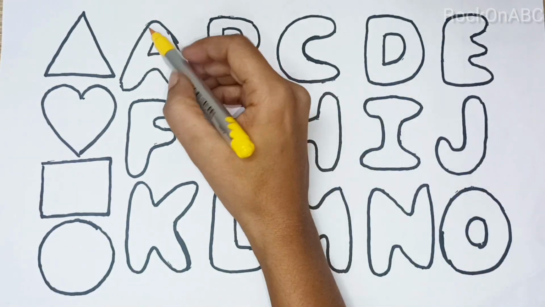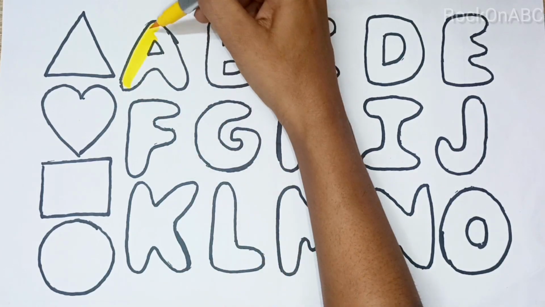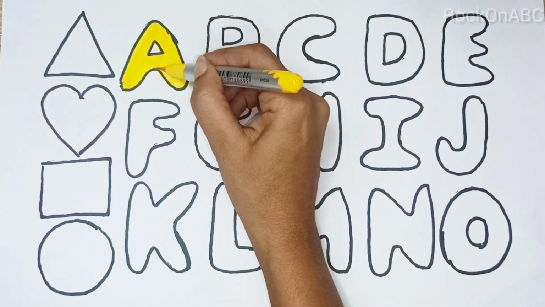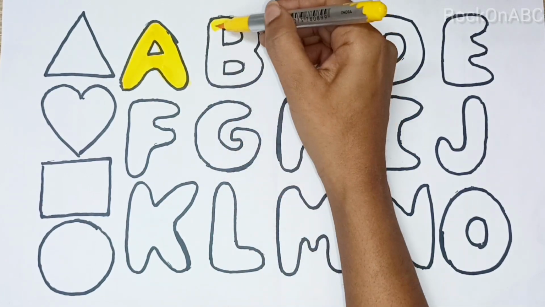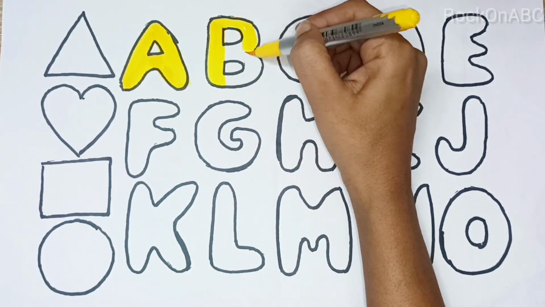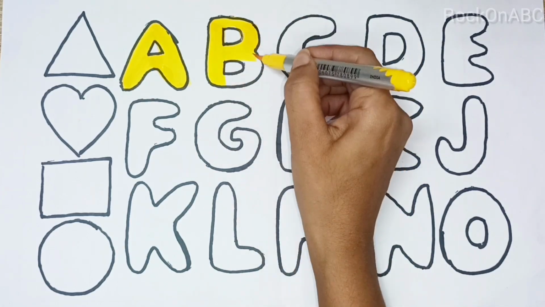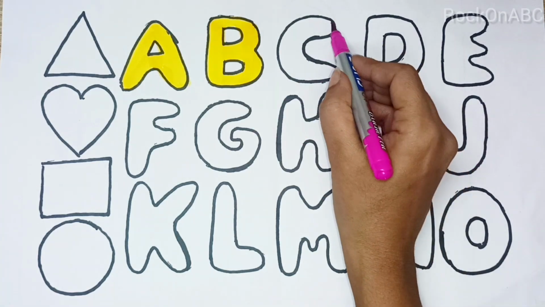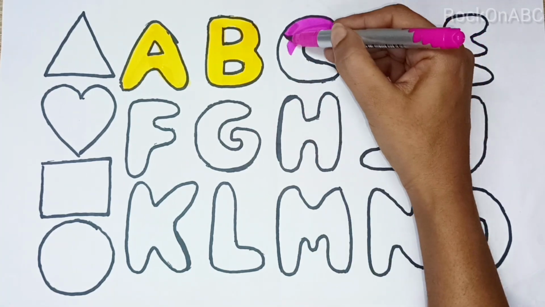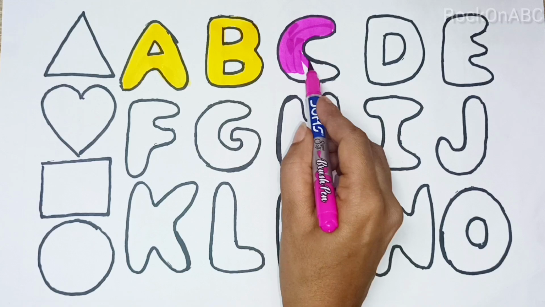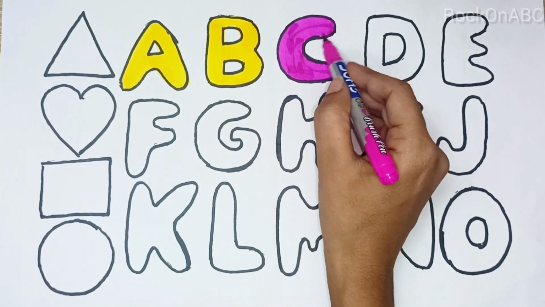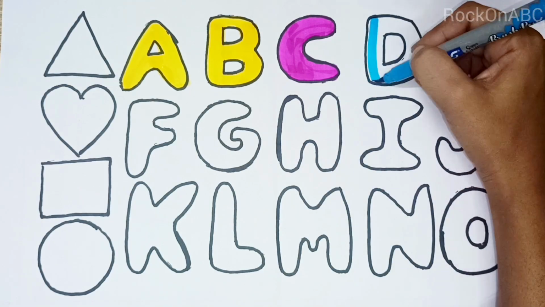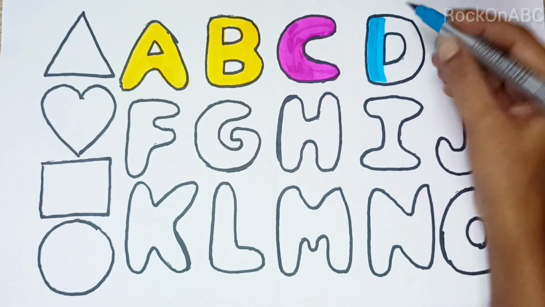Yellow color A. A for ant. B for bat. Pink color C. C for cartoon. Blue color D. D for doctor.